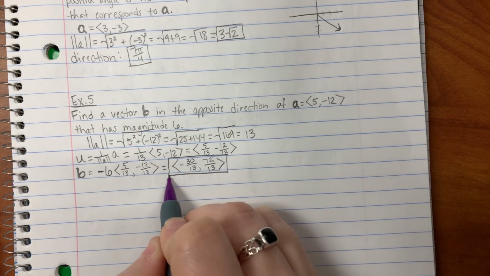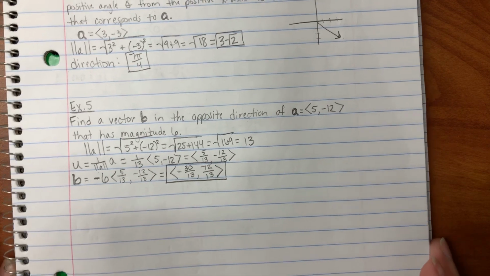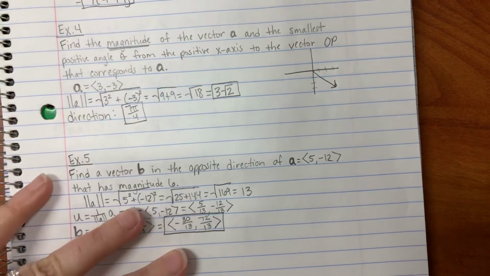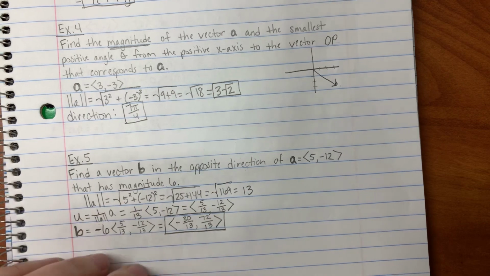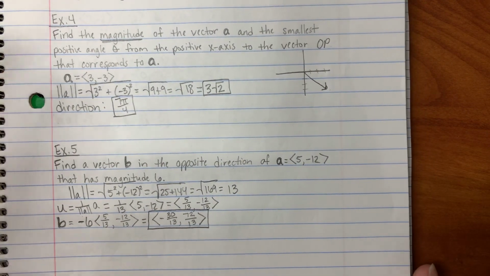Now, if I wanted it in the same direction with a magnitude of 6, I wouldn't have multiplied it by that negative. There are going to be a few problems in this lesson that we did not necessarily do examples just like, that I want you to start asking questions about. So I'm trying to make you a little more independent in this lesson. I want you to go find some answers, and I want you to ask some questions, okay? So let me know what you need help with.